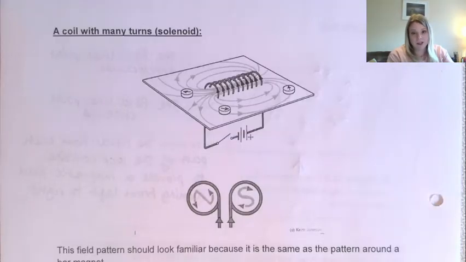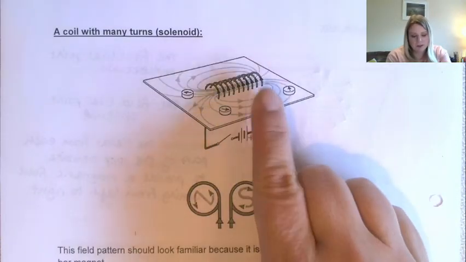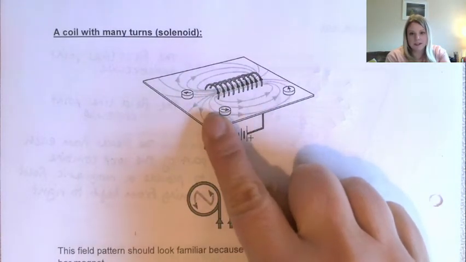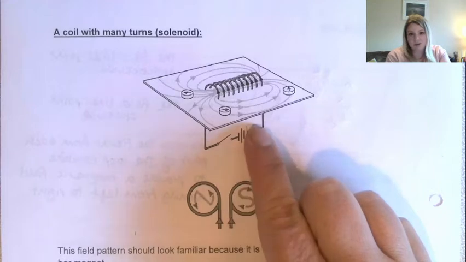So that is what we have over on 208. We've got loads of coils here, and then we have a stronger current.